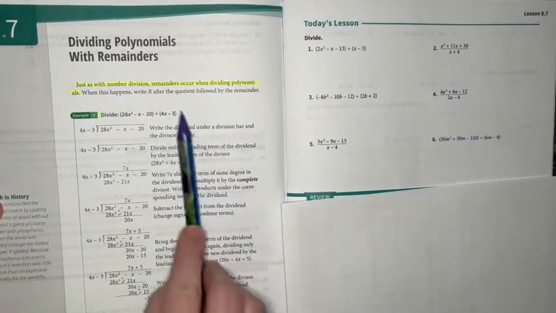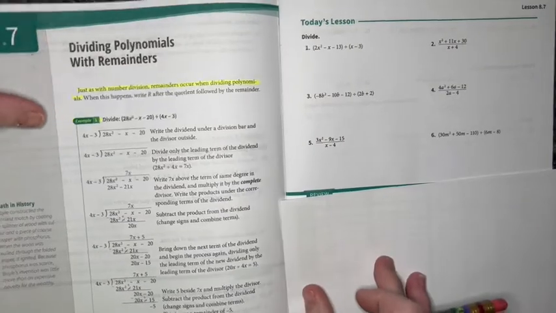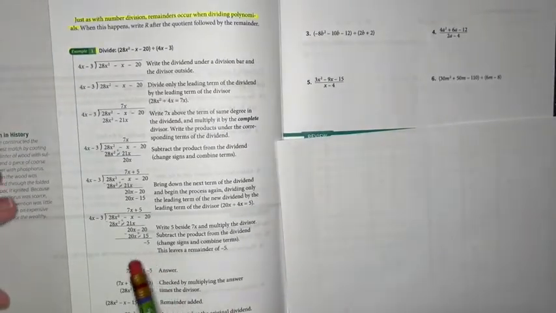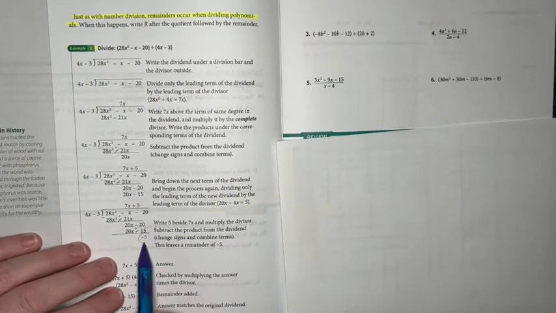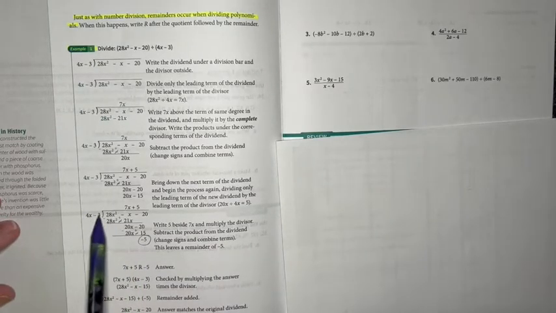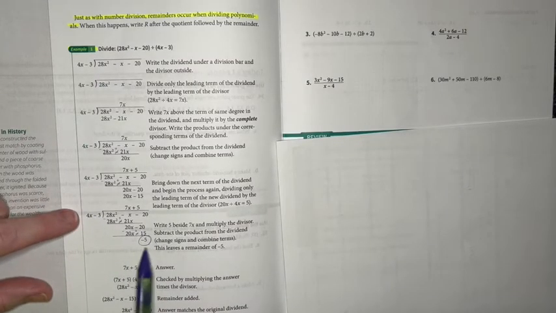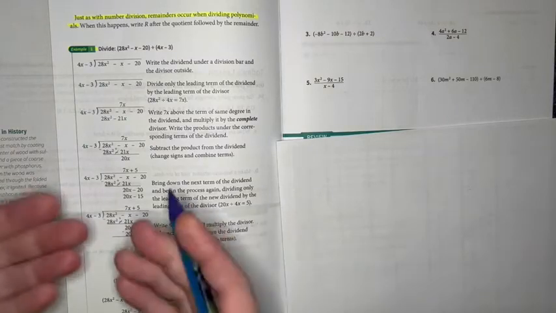All of the dividing we did earlier, we didn't have any remainders. The remainder was always 0. But sometimes we have a remainder of -5. There is no way, or at least the way to do it is pretty complicated, to make 4x minus 3 equal to -5. So -5 is our remainder.